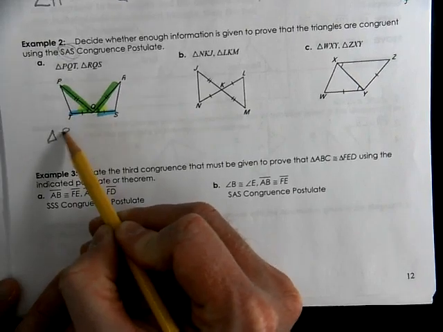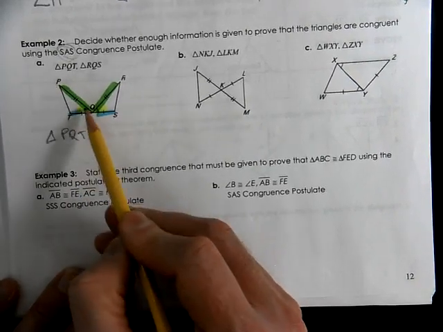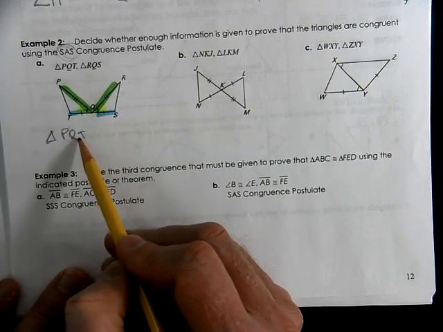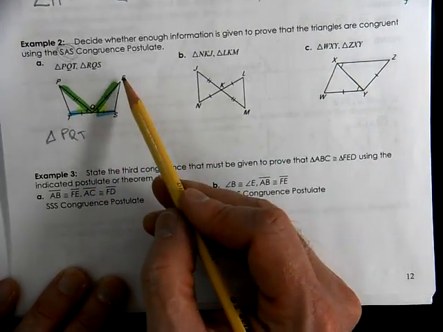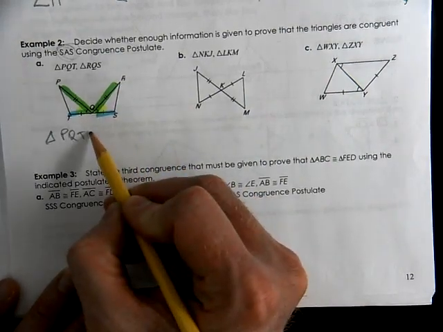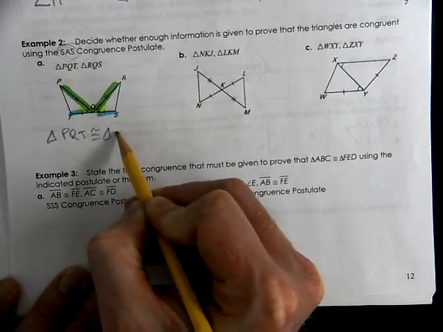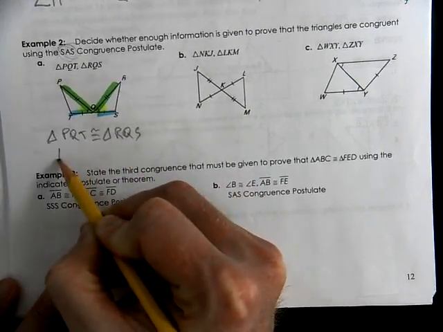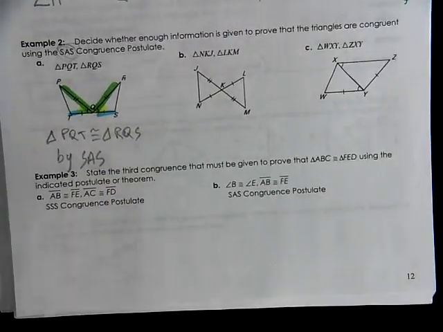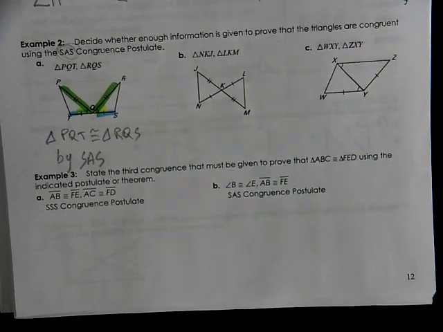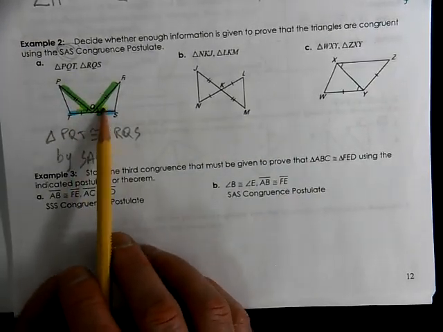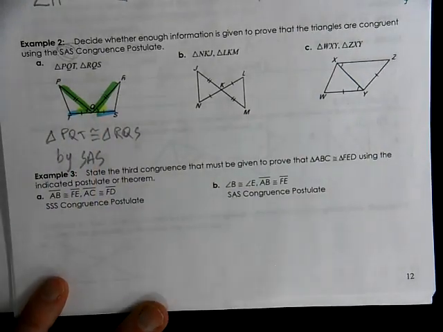So triangle PQT, down the green side, then down the blue side. So we have to name it RQS, down the green side, down the blue side. By side, angle, side, we know these triangles are congruent because we have a side, an angle, and a side in both triangles.